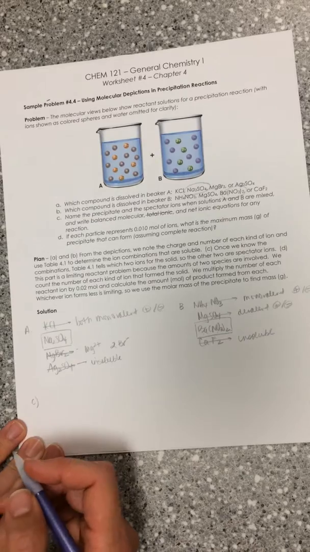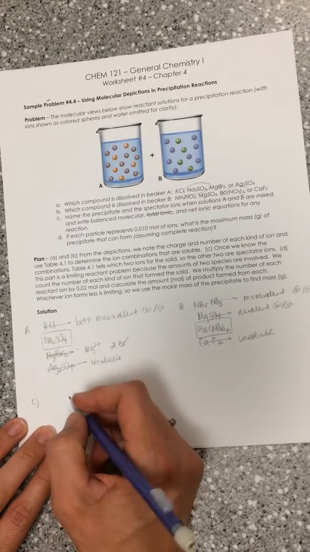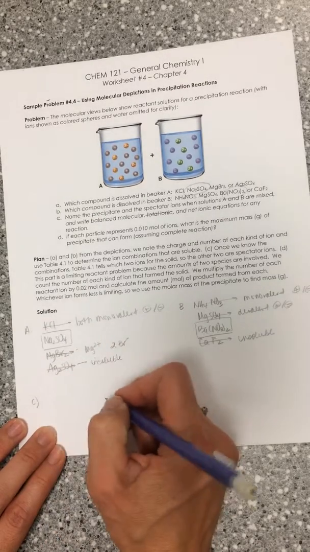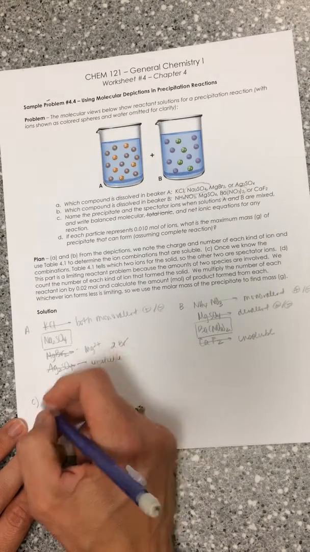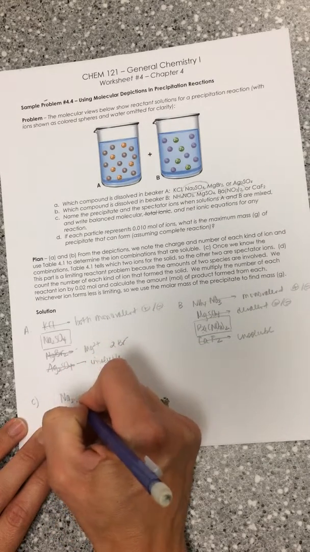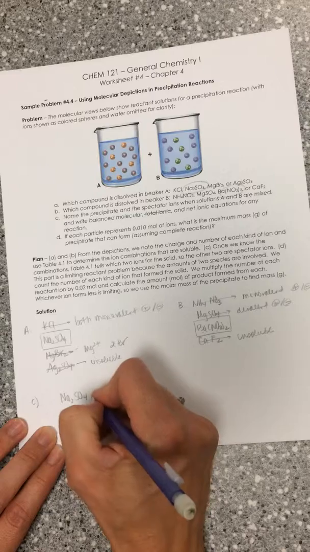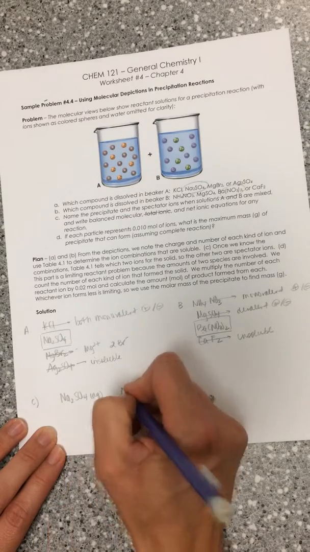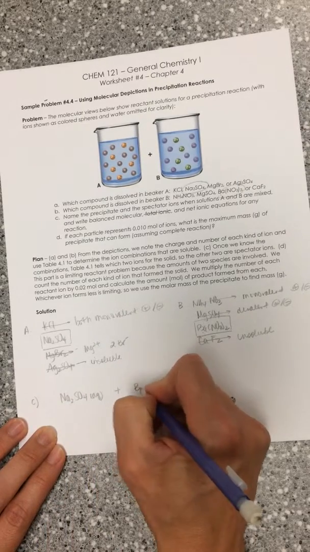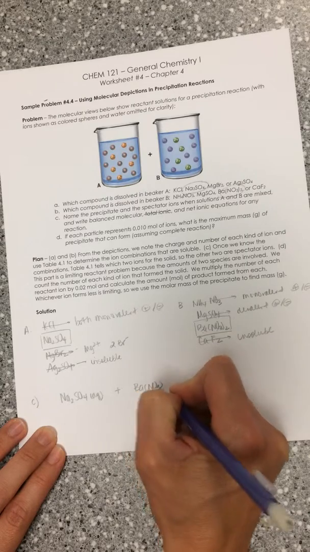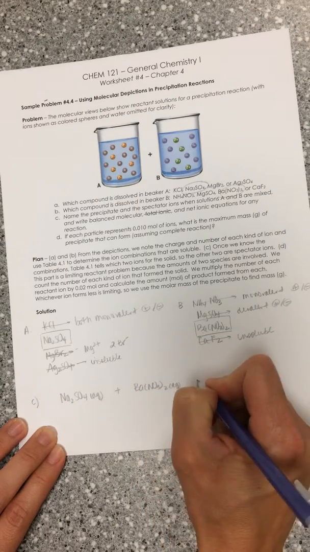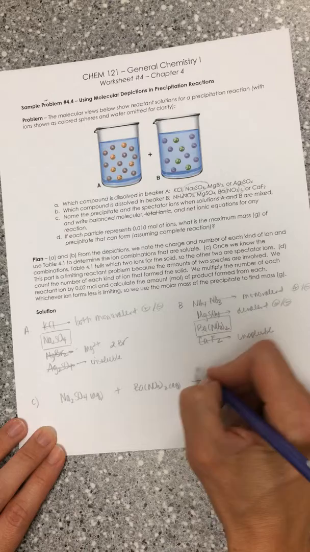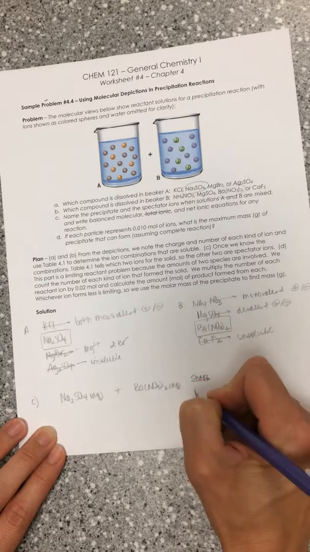Let's first write our balanced molecular, because that's usually the easiest one to write because we're writing everything together and then we swap partners and so forth. All right, sodium sulfate, we know that that's an aqueous solution. We're combining that with barium nitrate, again another aqueous solution. When we do these precipitation reactions, we want to swap partners.